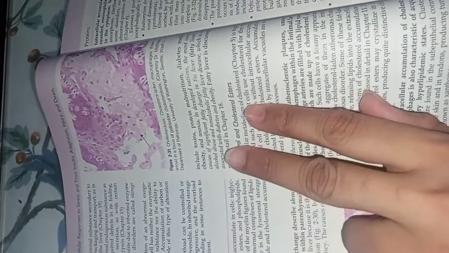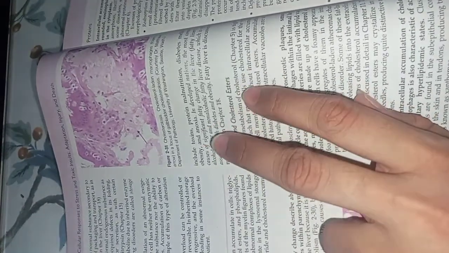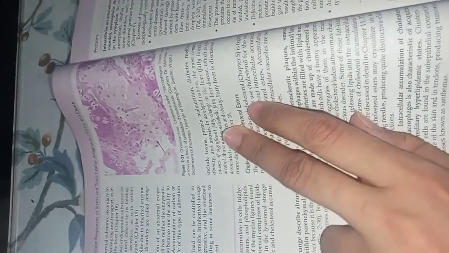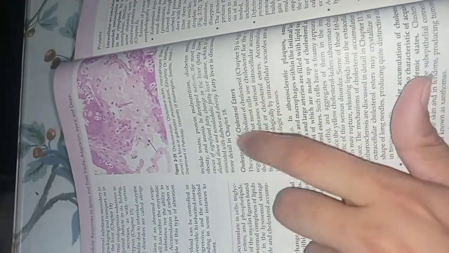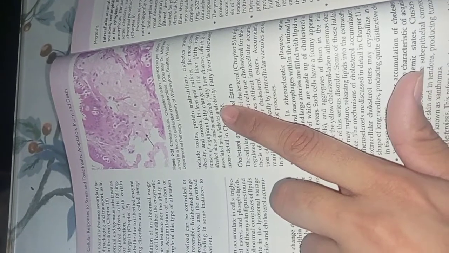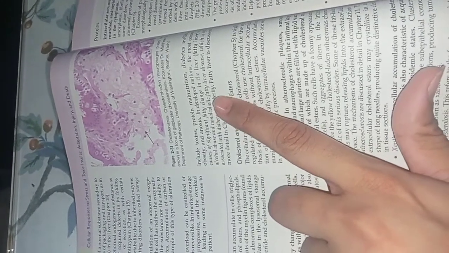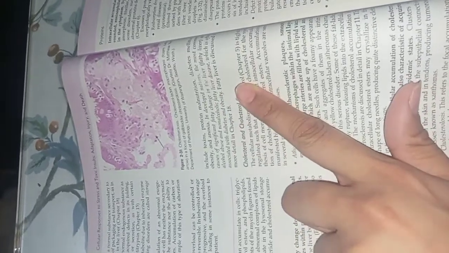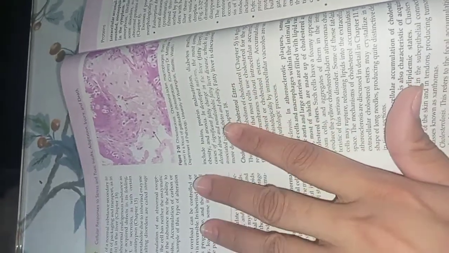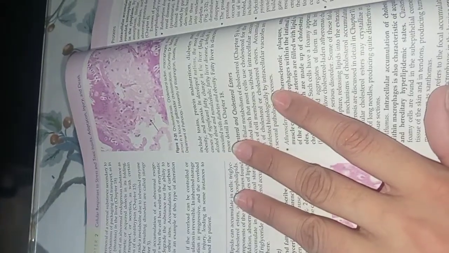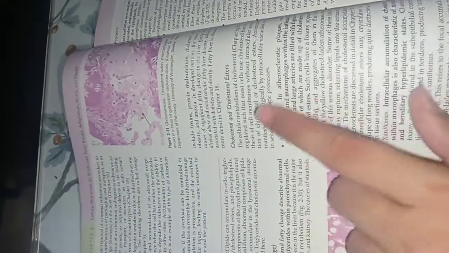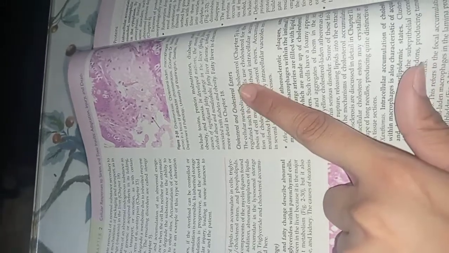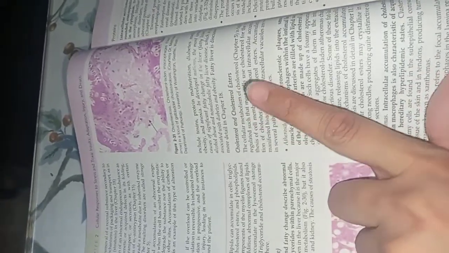And it is divided into two forms. If it happens with the usage of alcohol, then it is known as alcoholic fatty liver, or if it happens purely due to fatty food, diabetes or obesity, then it is known as non-alcoholic fatty liver. Okay. Fatty liver I will explain in detail. Right now we are only explaining intracellular accumulation as a whole. Now comes cholesterol and cholesterol ester, which I will be explaining in my next video.